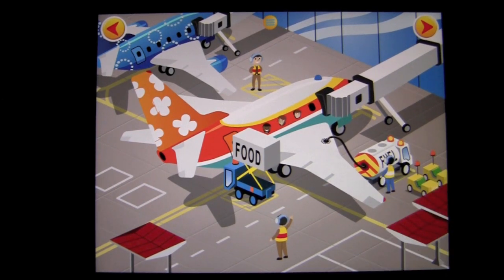It's my responsibility to put fuel in the airplane. I'm in charge of getting the meals on board. I make sure everything is running smoothly on the ground.